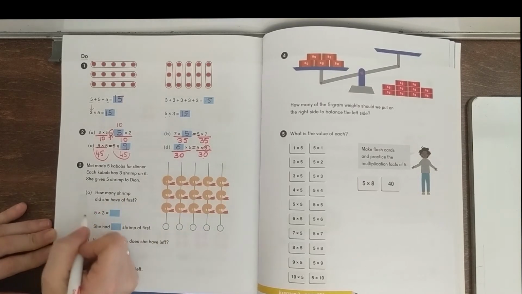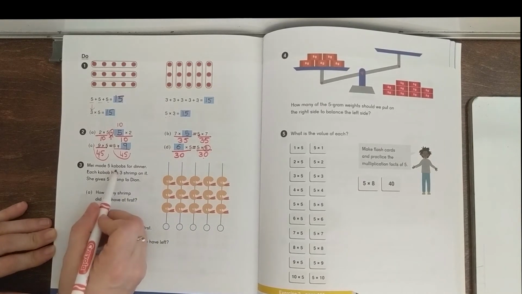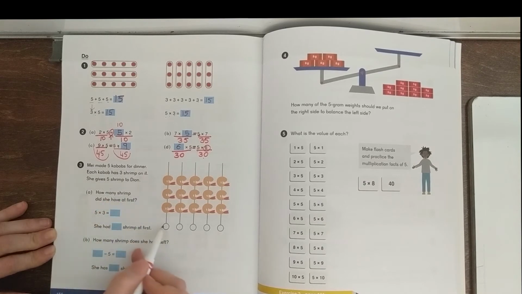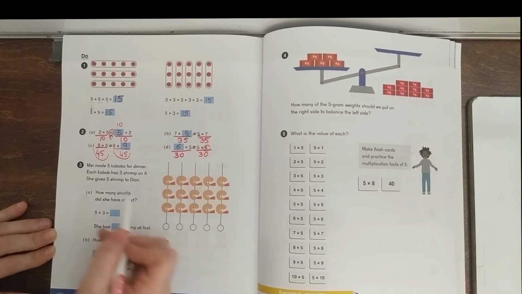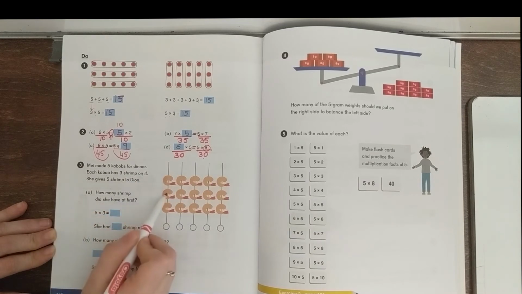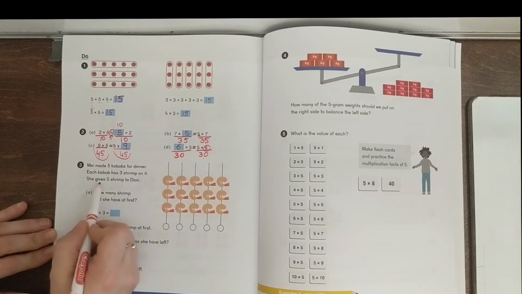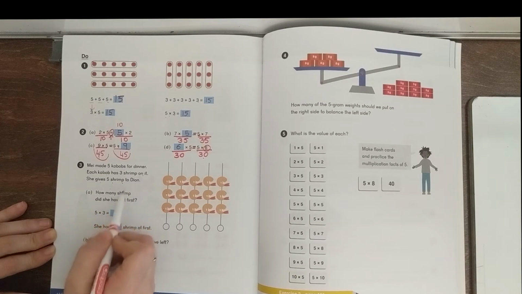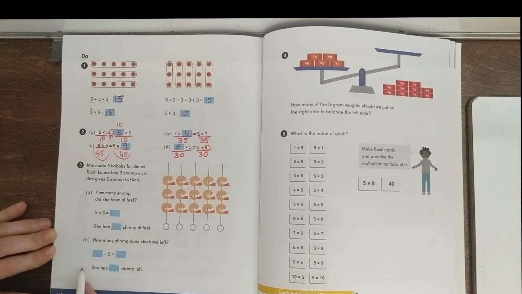Let's look at number 3. May made 5 kebabs for dinner. 1, 2, 3, 4, 5 kebabs. Each kebab has 3 shrimp on it. 1, 2, 3. She gives 5 shrimps to Dion. Now let's answer these questions.